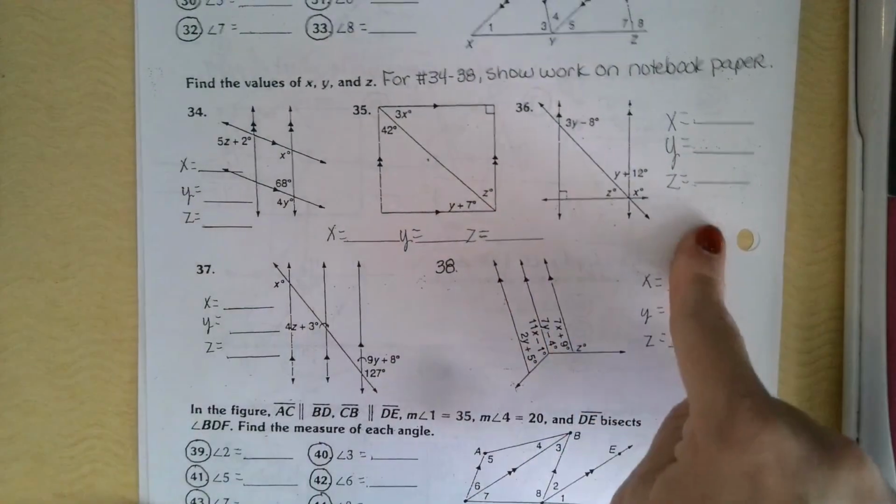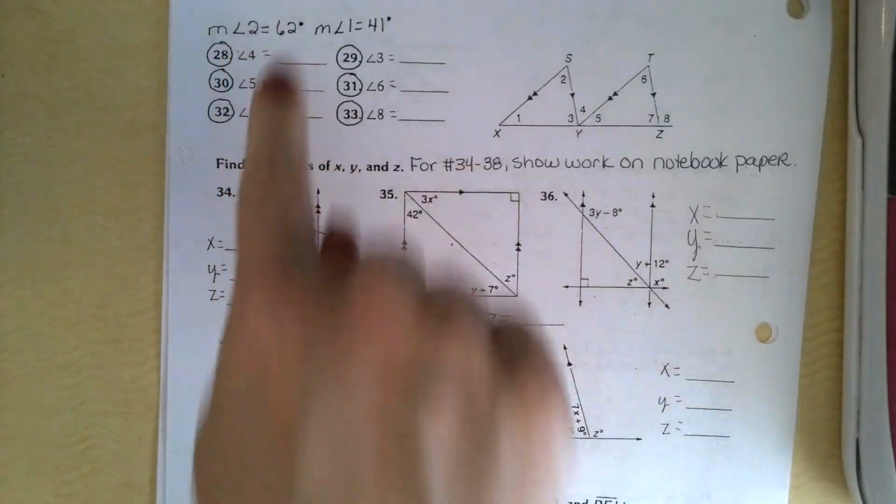These problems here, we might do some of these in class, but I do have those circled and these circled. Okay, so we will do this the next time that I see you in class.